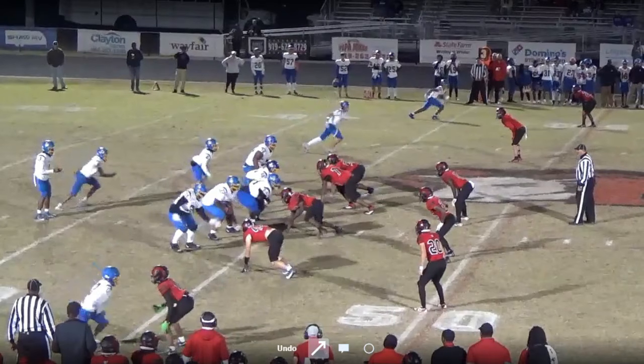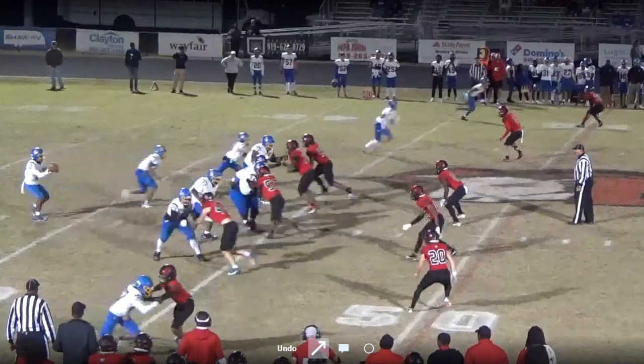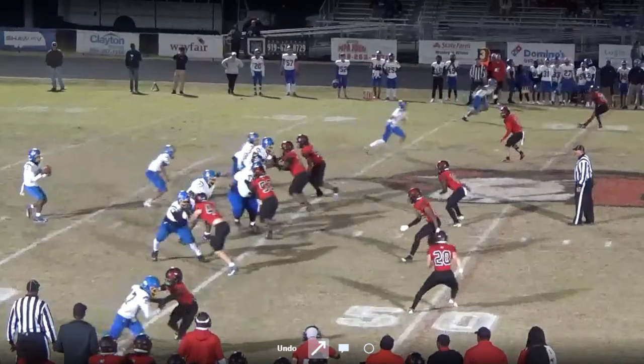As we can see, as the snap occurs, we can see the contact already on the wideout on the line judge side of the field. And our line judge needs to be aware of that contact. Is it legal? Is there holding? Does that receiver go out of bounds? Is he forced out of bounds? We need to know those types of things.